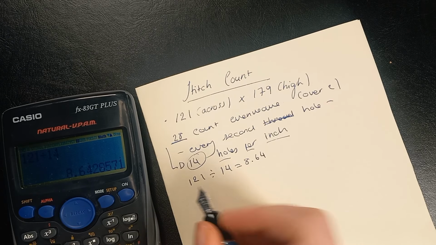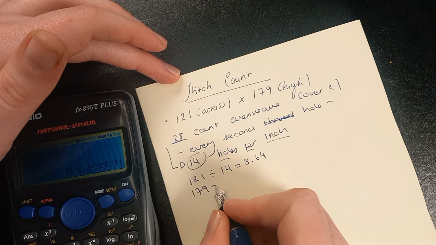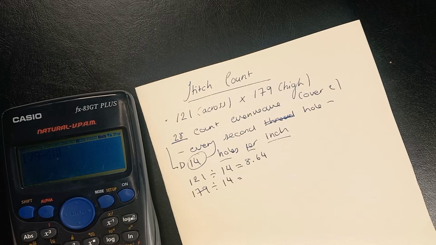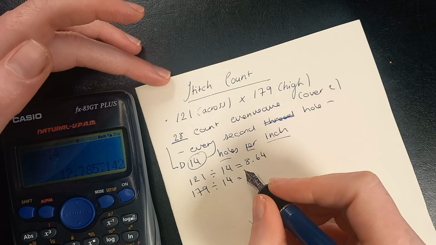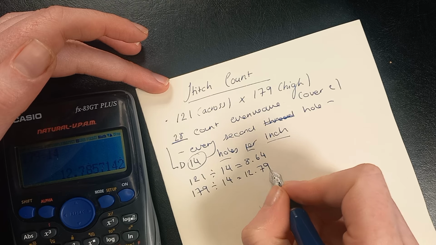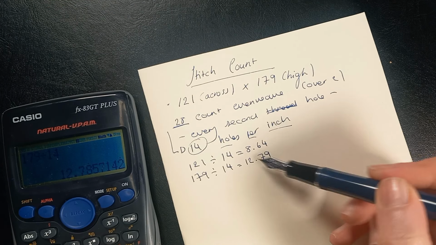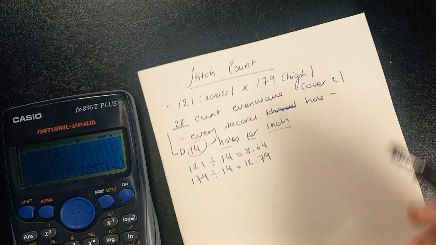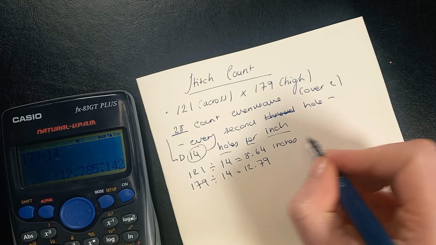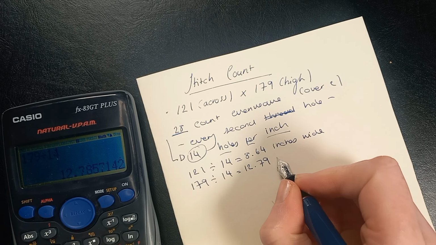And then I'll do the same with our height. 179 divided by 14 is 12.79, we might say. So what are these figures? Well, they're the inches. So it's going to be 8.64 inches wide and roughly 12.79 inches high.